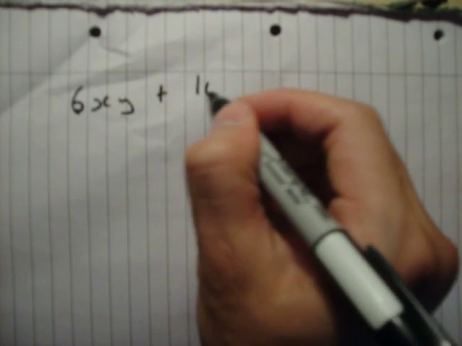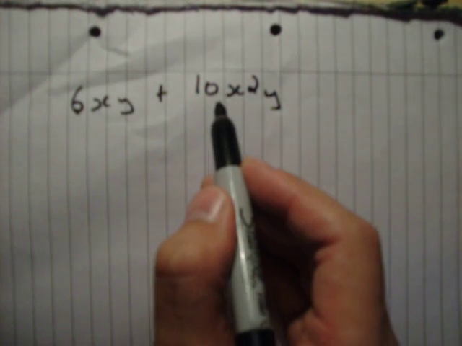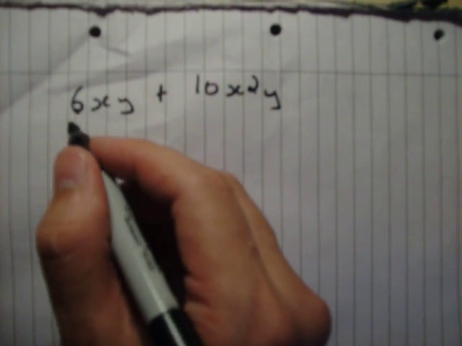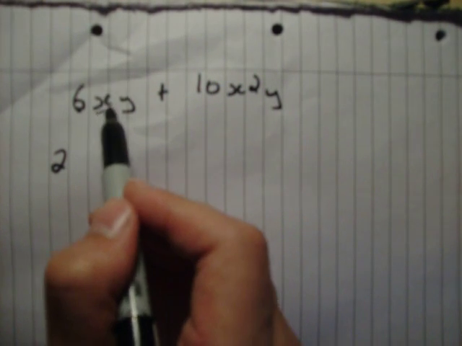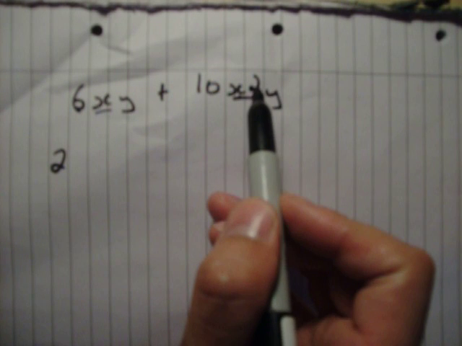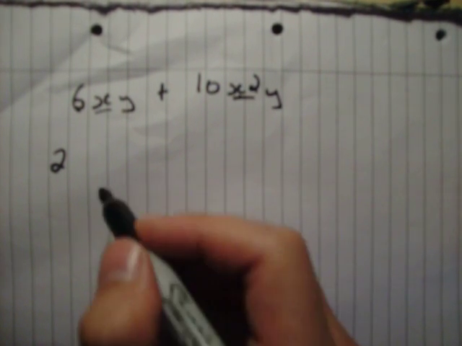One more. 2 goes into that 3, 2 goes into that 4. So 2x. I use the x because there's an x there, an x there. X can go into x once. X can go into x squared as well.